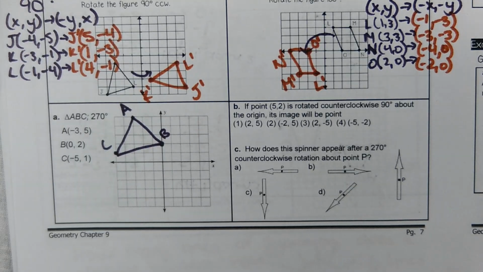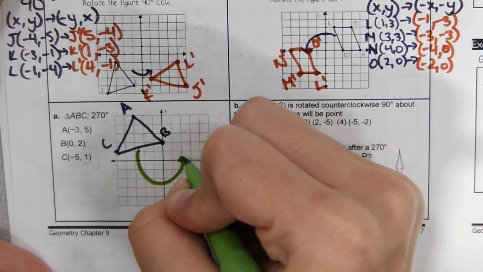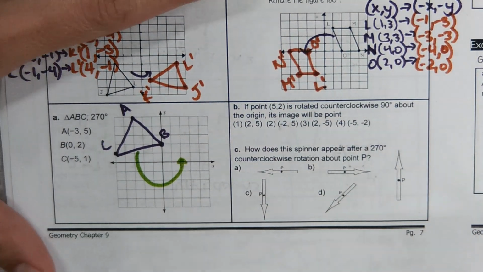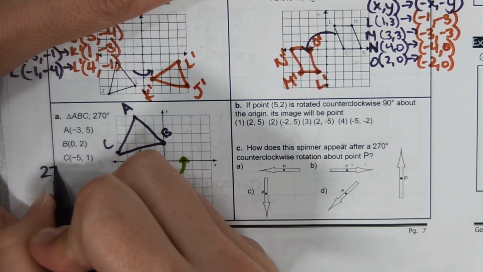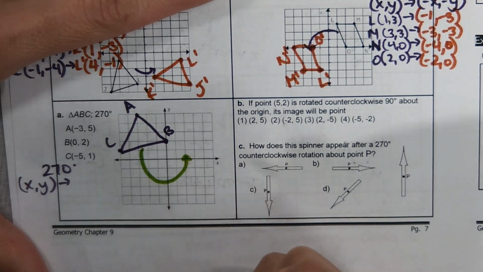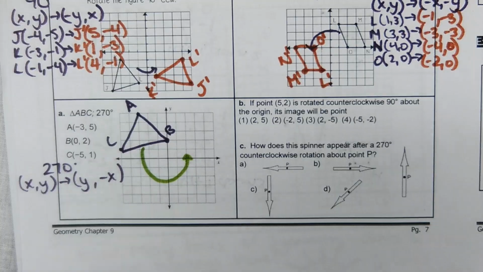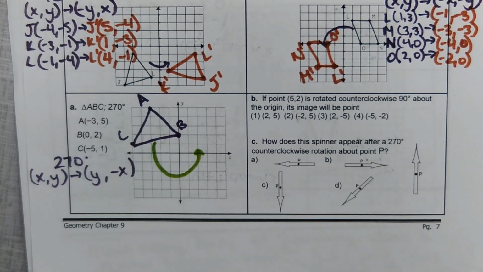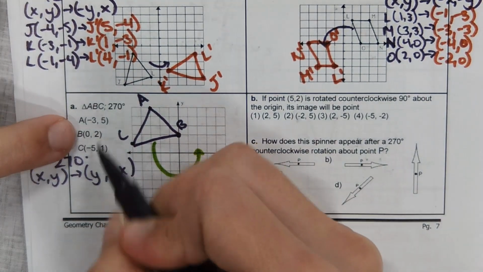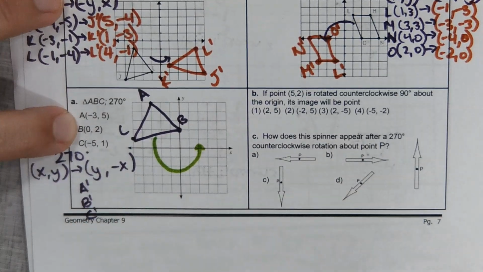Okay, so a 270-degree rotation would be 3 turns, putting it over in this quadrant. What we can do is use the coordinate rule. So for 270 degrees, x, y becomes y, negative x. And then I'm just going to take these coordinates and find A prime, B prime, and C prime.